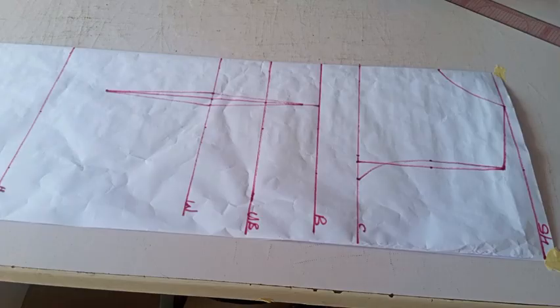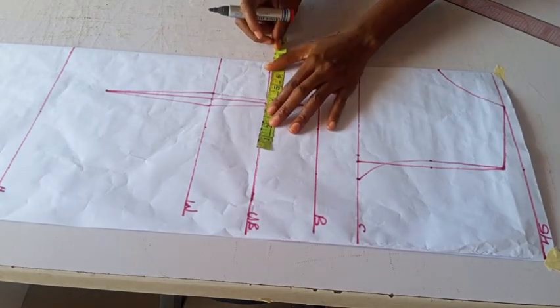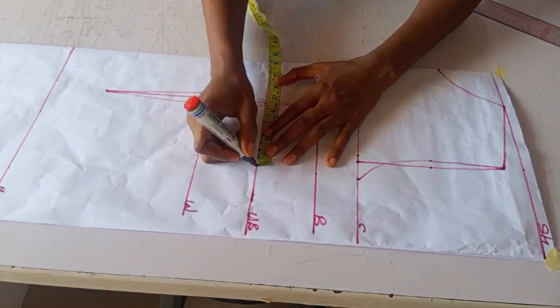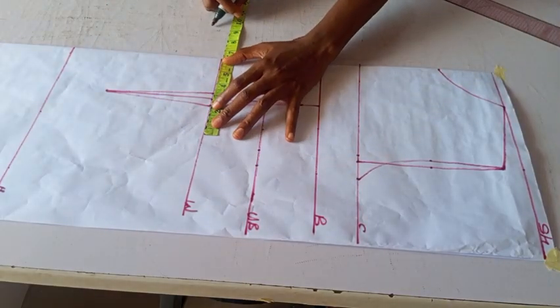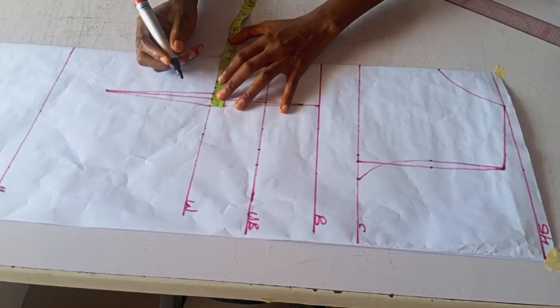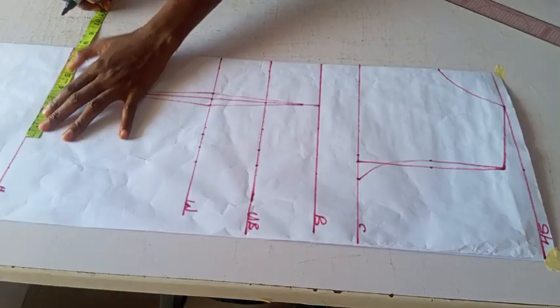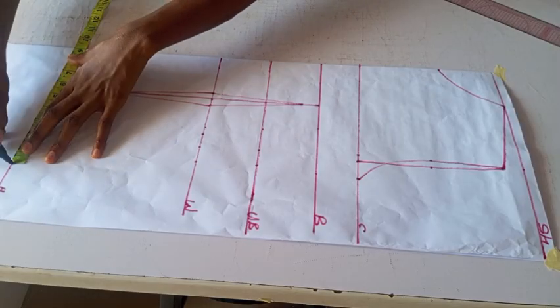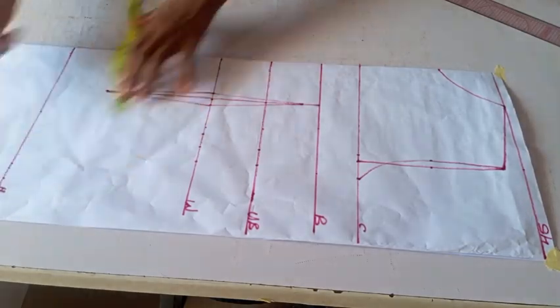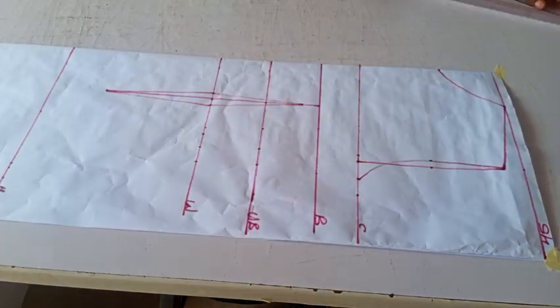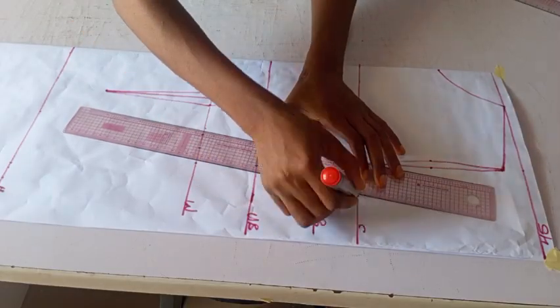So the next thing is to input our round body measurements. I've already marked my bust measurement. I'll come to the under bust, divide by 4, mark it, then add 1 inch for sewing allowance. I'll come to the waist, divide my waist by 4, then mark it, then add my sewing allowance. I'll come to the hip, divide my hip by 4, then I'll add my sewing allowance. I'll come and add the sewing allowance on the bust line as well. I'll go ahead and connect all the points together.